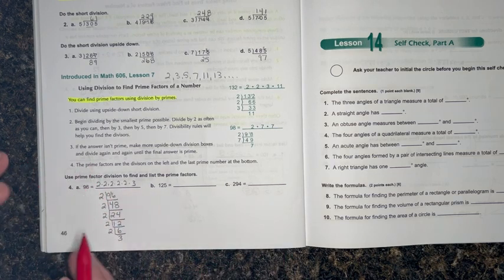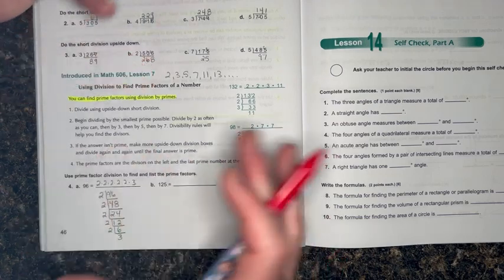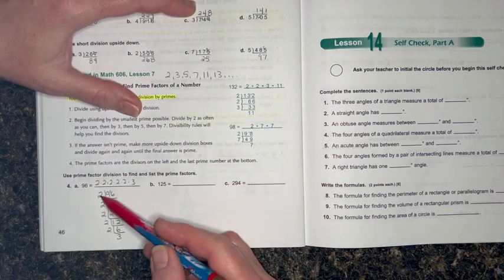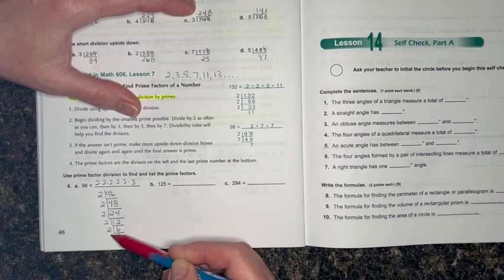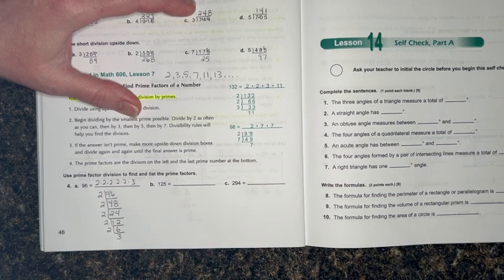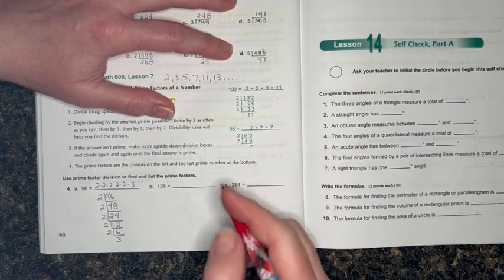Okay, I prefer this method. I feel like it's a little bit cleaner and easier to see because all of your prime factors are on the outside. All right, so let's take a look at the next one.